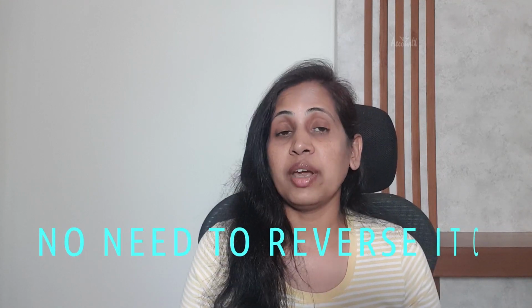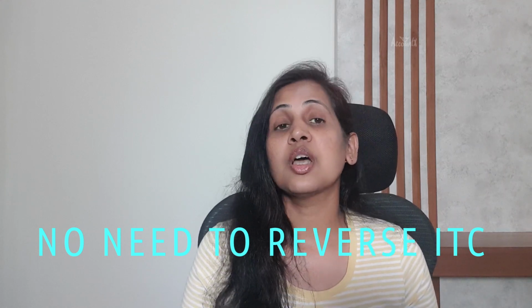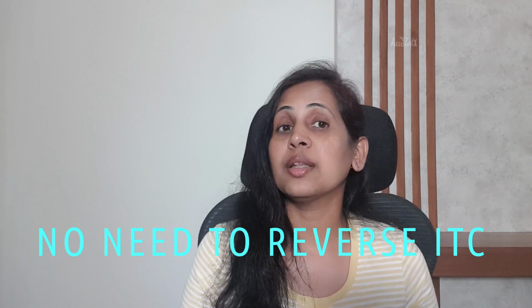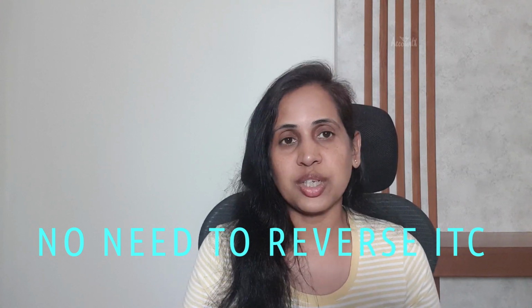To sum it up, if you fulfill these 5 requirements that we have just discussed, the ITC that you have availed in your GSTR3B is neither required to be reversed nor would you be required to pay the difference of tax whether or not the transaction appears in your GSTR2A.